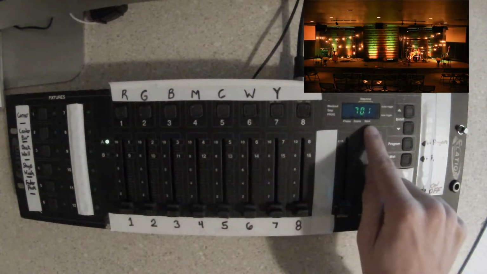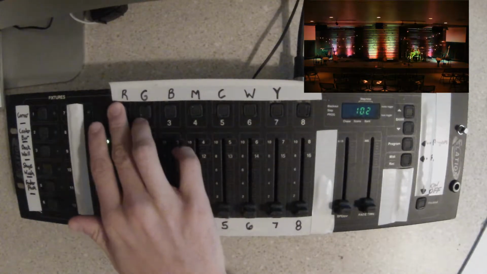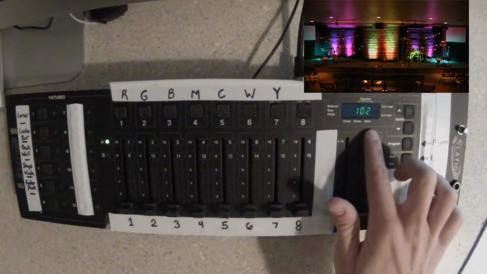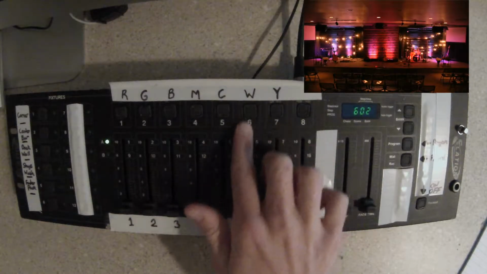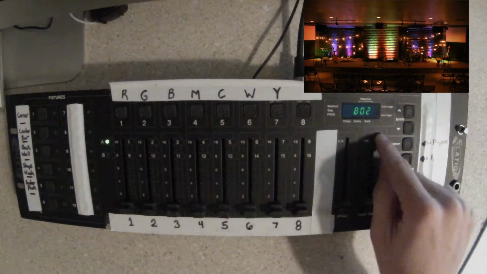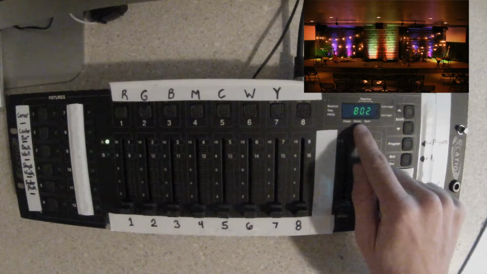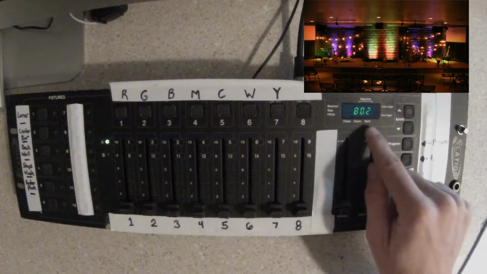in bank 1. If I switch over to bank 2, it looks like there's something already programmed in there, so we have scenes 1 through 8 in bank 2. 1, 2, 3, 4, 5, 6, 7, and 8 in bank 2. Once again, this number is not 802, but scene 8, bank 2.